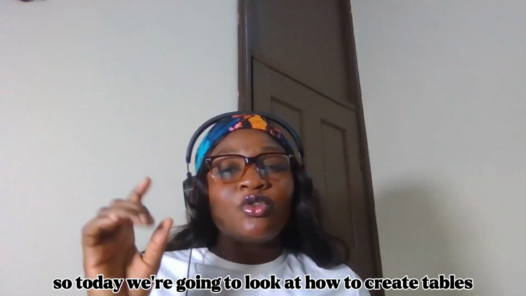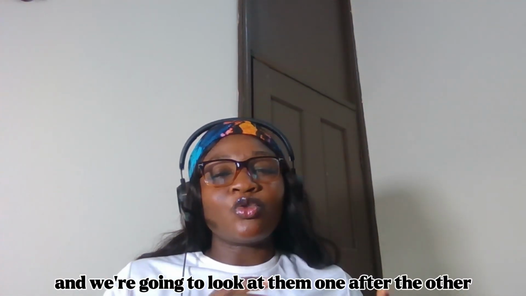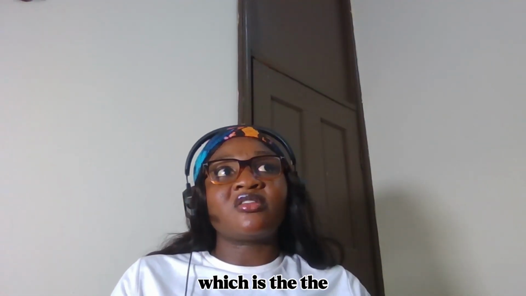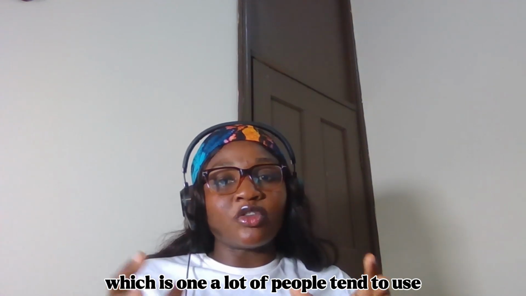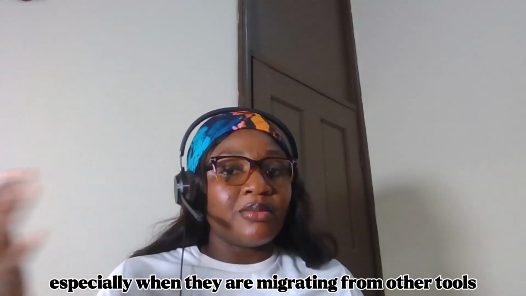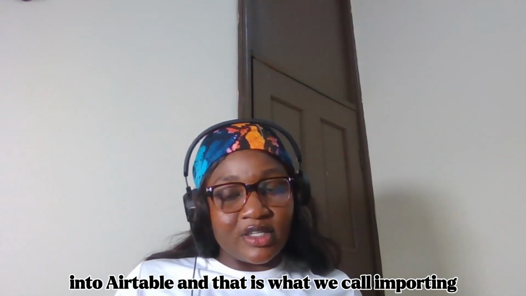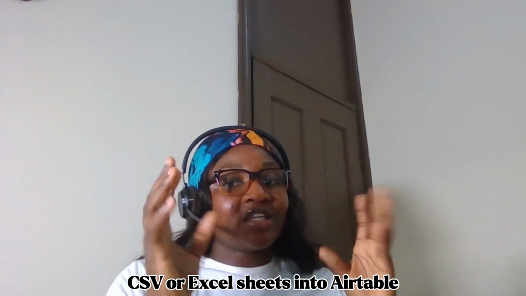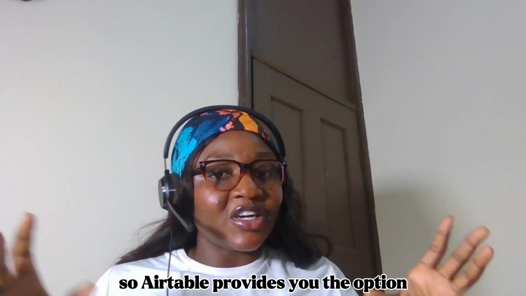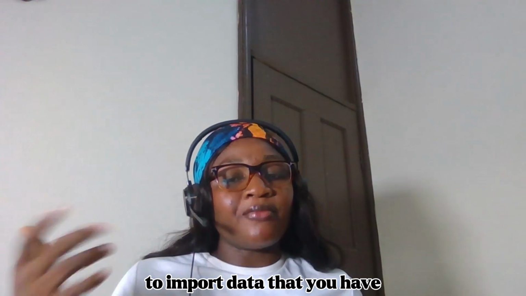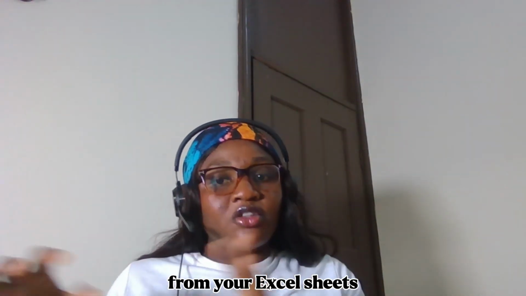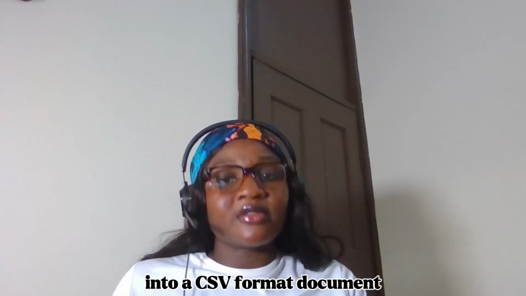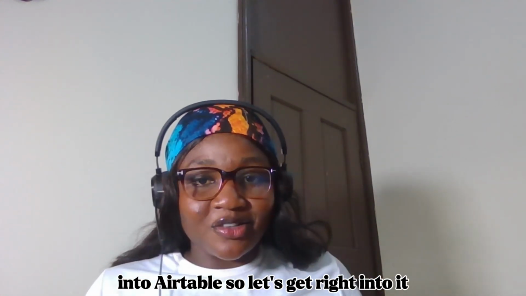So today we're going to look at how to create tables, and we're going to look at them one after the other. But the most important one we're going to look at, which a lot of people tend to use, especially when they're migrating from other tools into Airtable, is what we call importing CSV or Excel sheets into Airtable. Airtable provides you the option to import data that you have from your Excel sheets, or data that you have downloaded in a CSV format document, into Airtable. So let's get right into it.